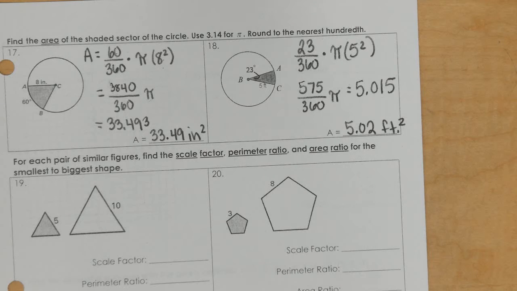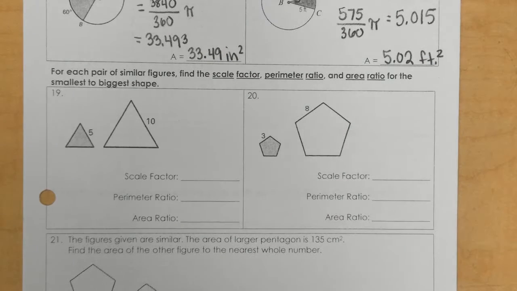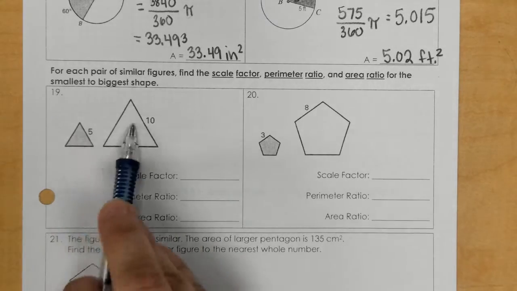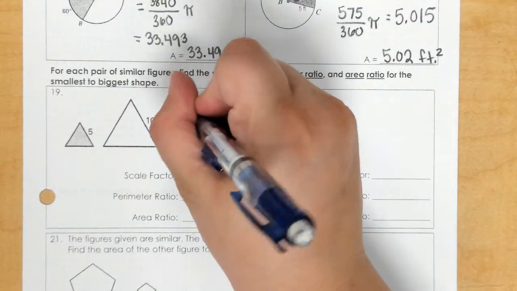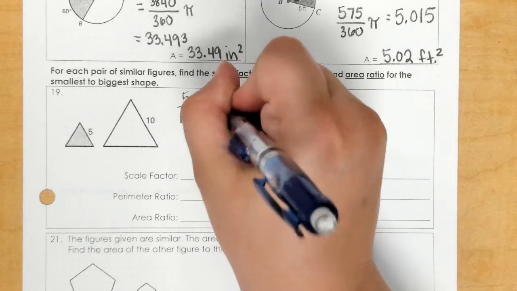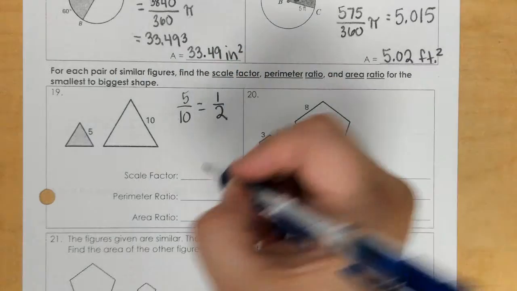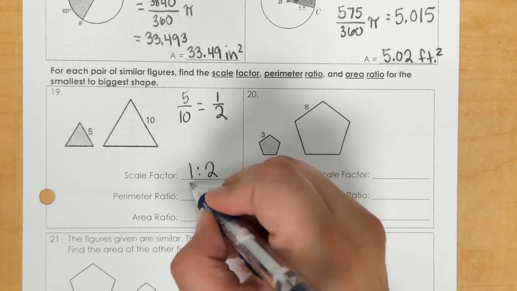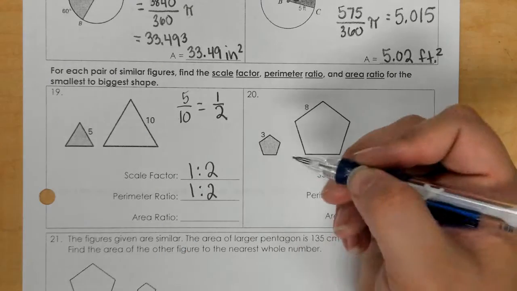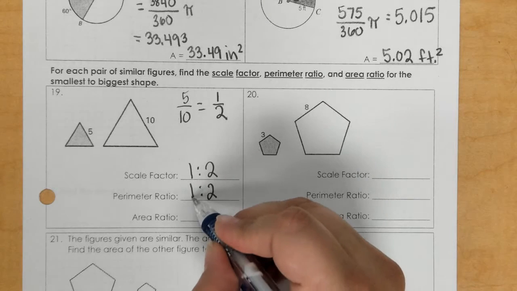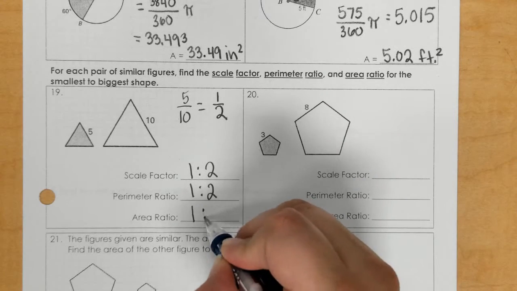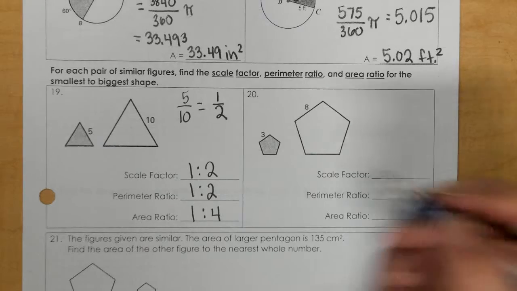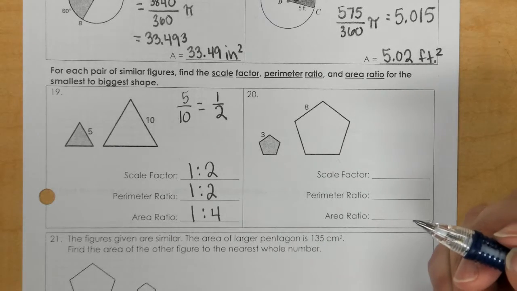Okay, number 19 says find the scale factor, perimeter ratio, and area ratio of the smallest to biggest shapes. Okay, so I go small to big, so that'd be 5 to 10. That reduces to 1/2. The scale factor is 1/2 then. Your perimeter ratio is the same as your scale factor, and your area ratio is just 1 squared, 2 squared, and you just rewrite the ratio 1/4.